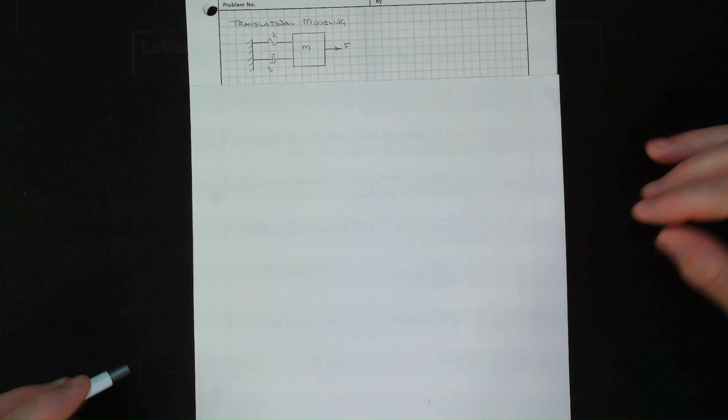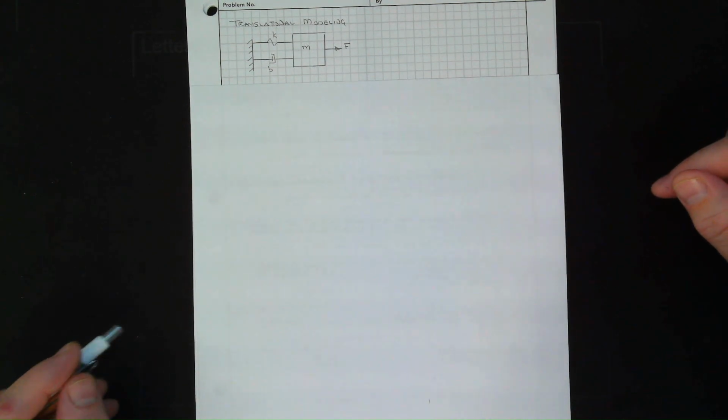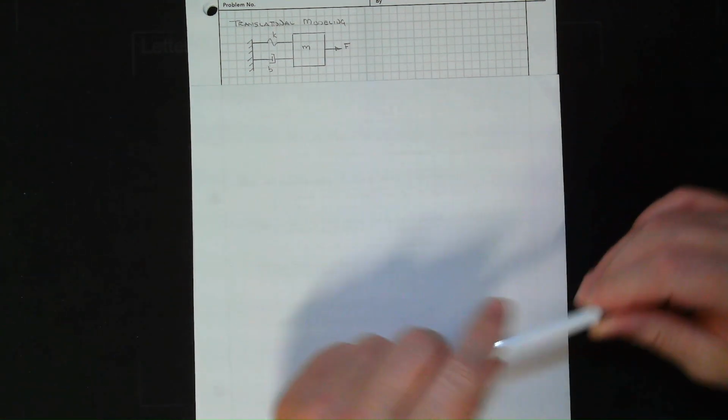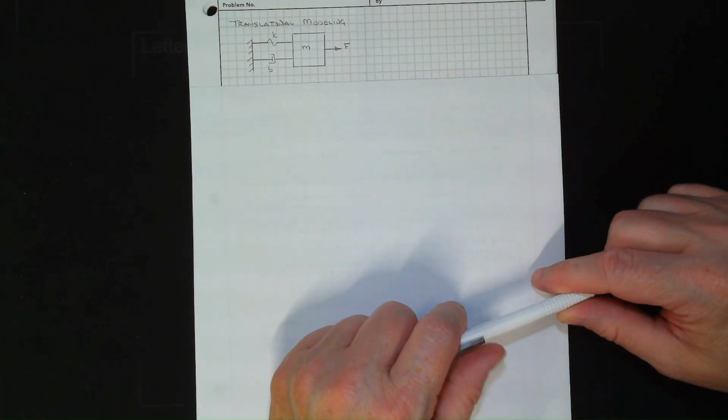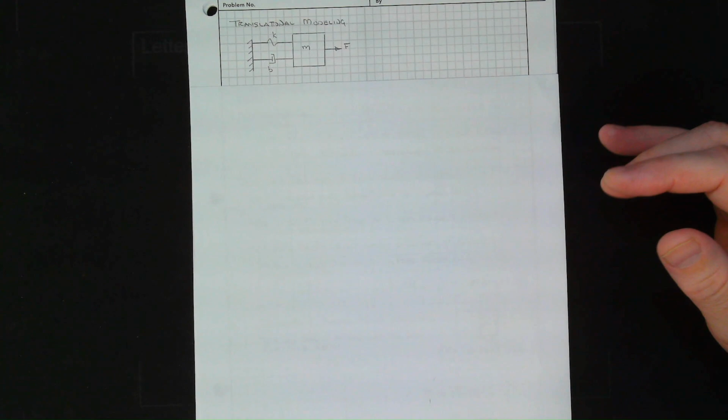All right, you've waited all semester for this. We're ready to start modeling physical systems. We're going to start with translational systems. Okay, and so here's the standard one, a mass spring damper. All right, so let's start looking at these parts.